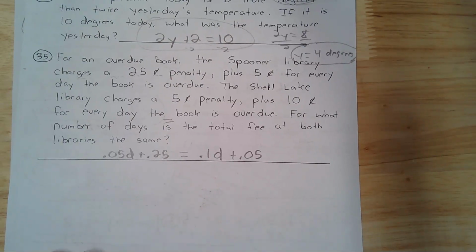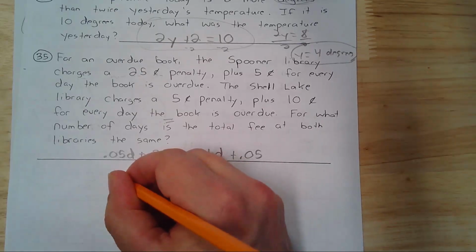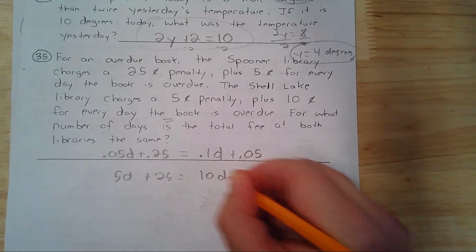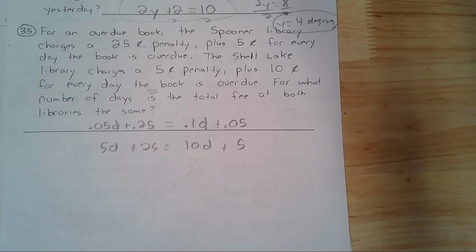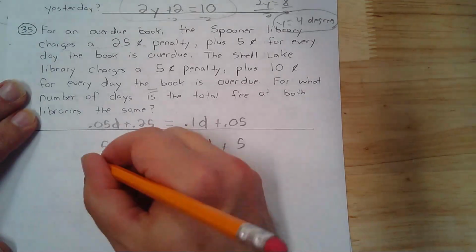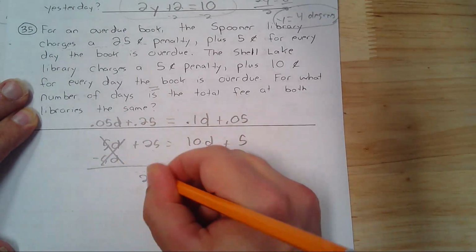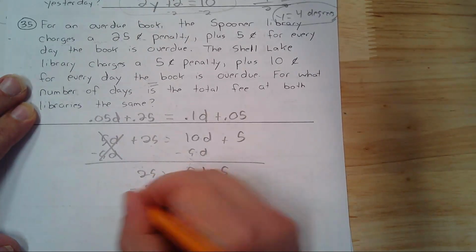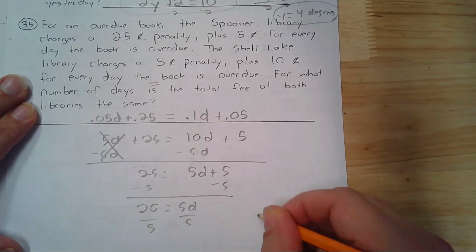I feel like this is one of the times where you move the decimal. That is a great strategy. I would multiply by 100 right away, because then I'd have 5D plus 25 equals 10D plus 5. Now, we can go ahead and solve it as we would any other. Subtract 5D from both sides. 25 equals 5D plus 5. Subtract 5, that's 20 equals 5D.